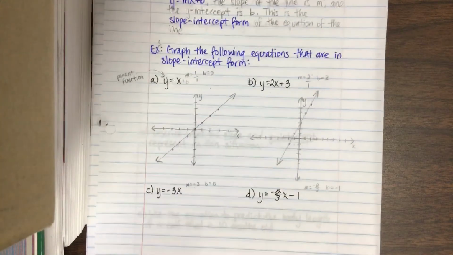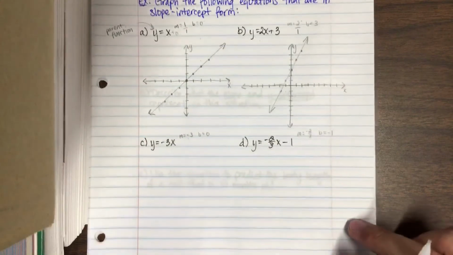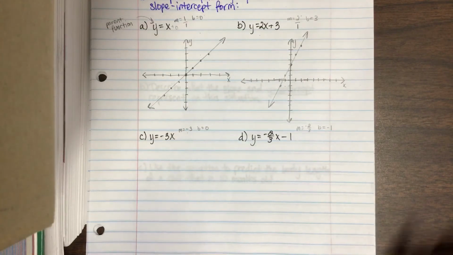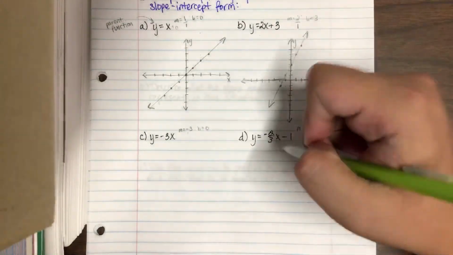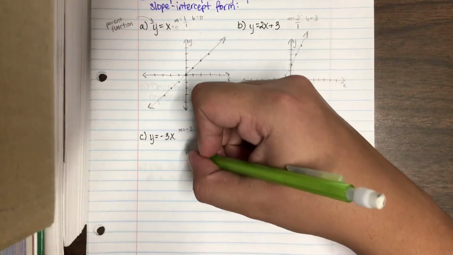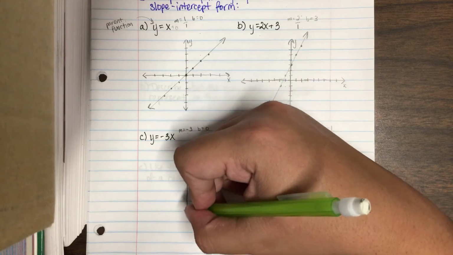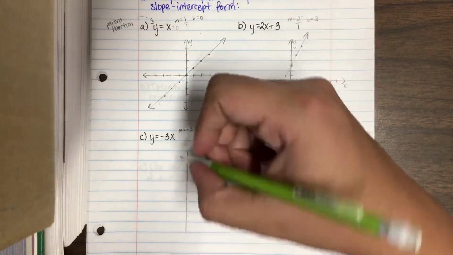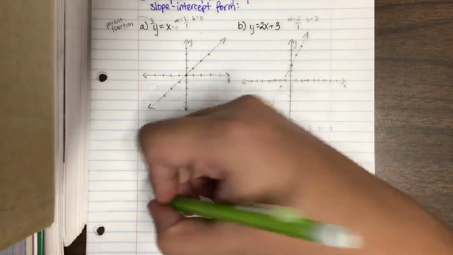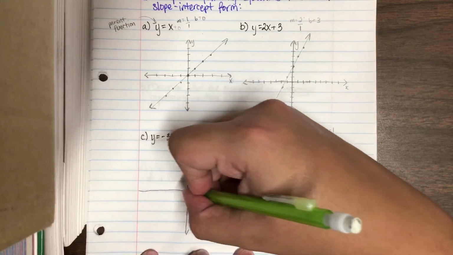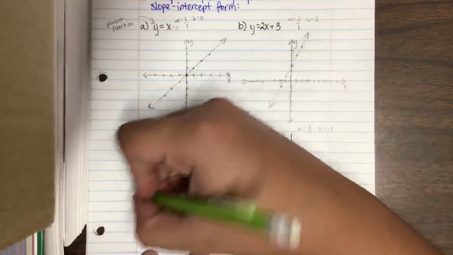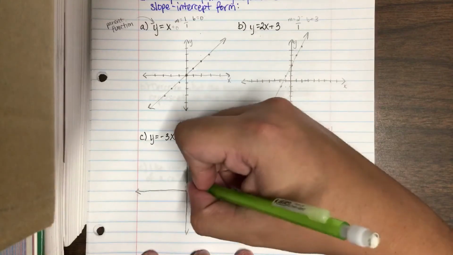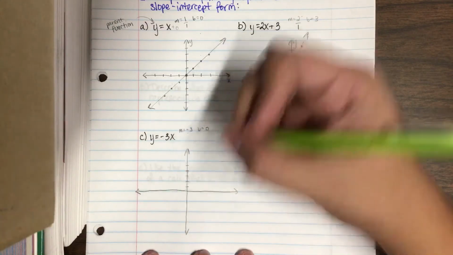Now you probably have the hang of this. Go ahead and graph these 2 lines. Actually, never mind. Let me go ahead and do one of these with you, since it's a negative slope. Let's do C, and then I'll let you do part D. If you already have your coordinate plane ready to go, fast forward.